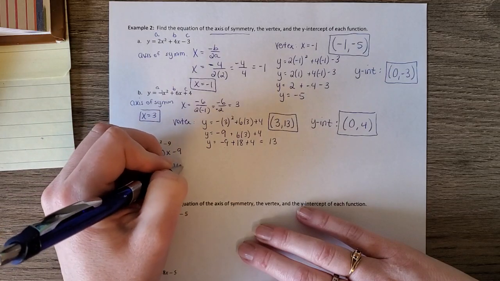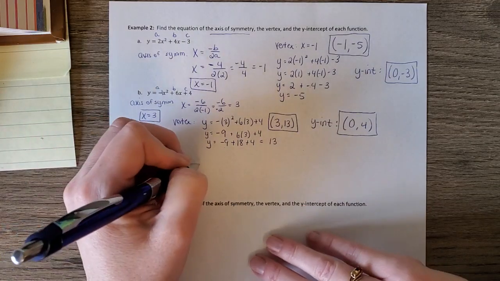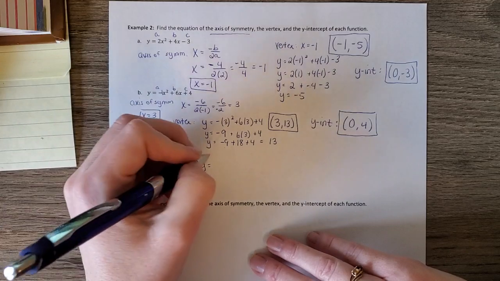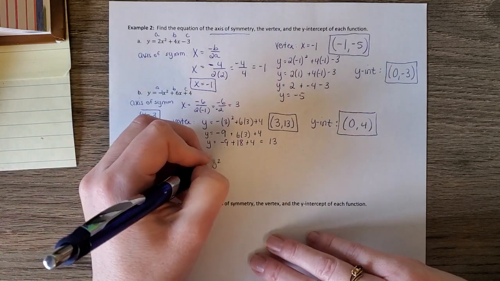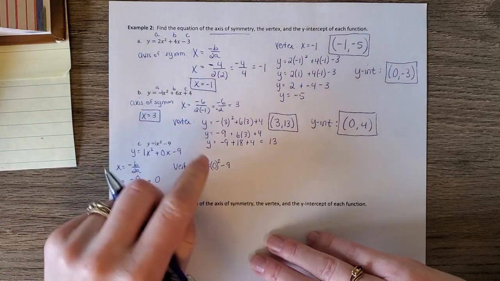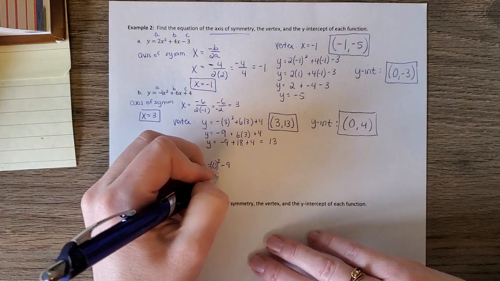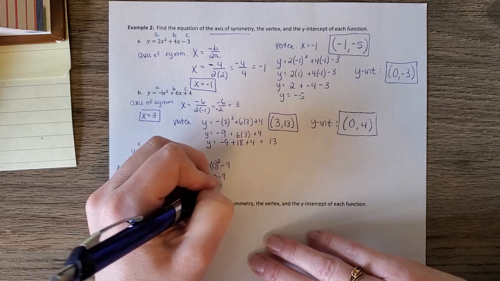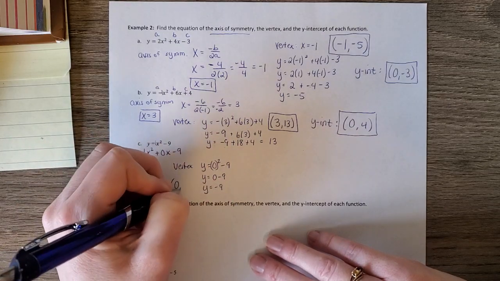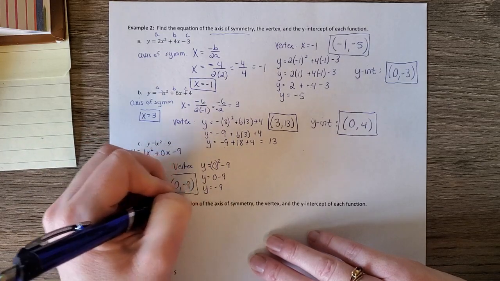So to find the vertex, we're going to take our equation, and we can go back to the original one, and we're going to put 0 where x is. Remember, when you're plugging in or substituting, put parentheses around your number. So y equals 0 squared is 0, minus 9. So we get -9. So our vertex is at 0, -9.